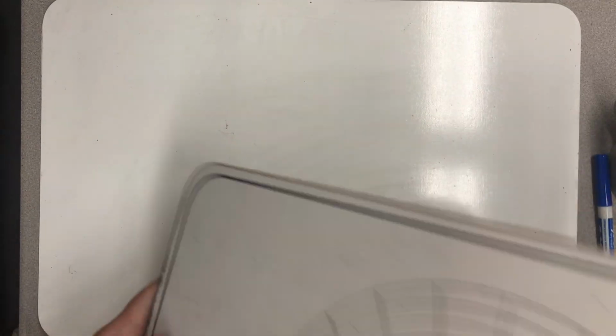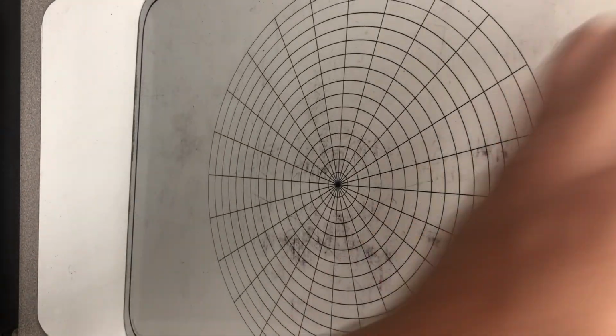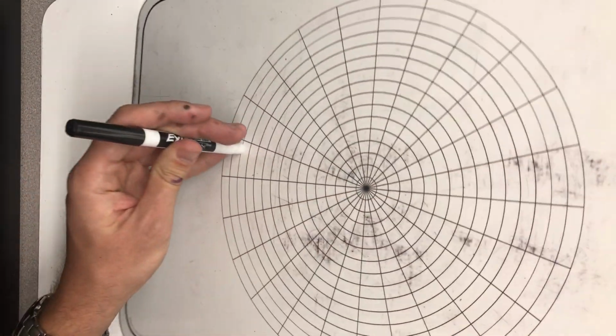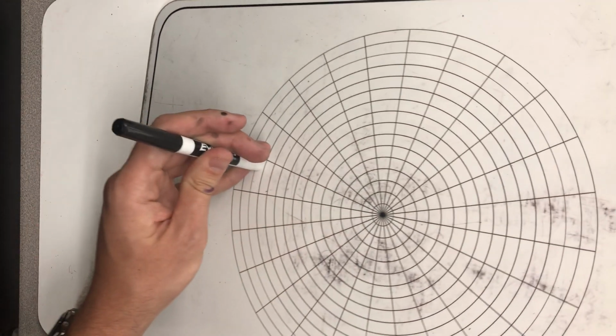If I imagine this to be my plane on an angle like this, a vector perpendicular to the plane tells me exactly how it's pointed.